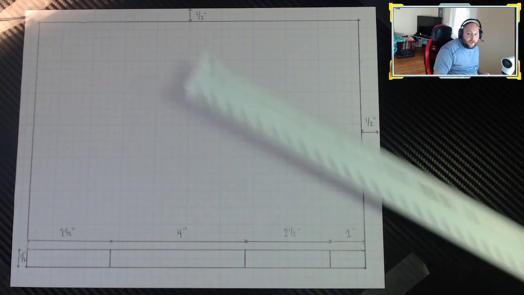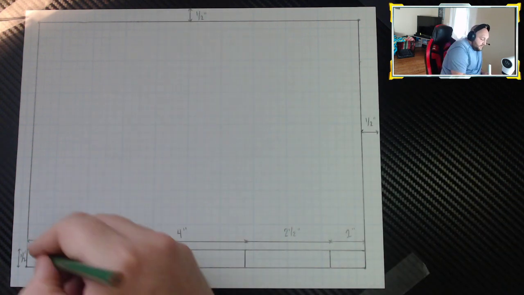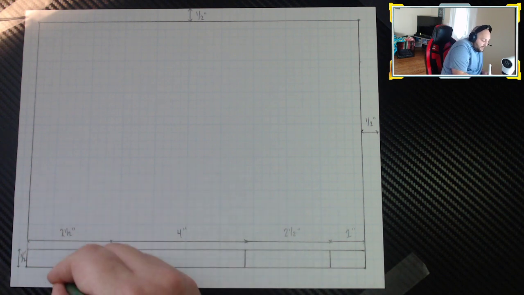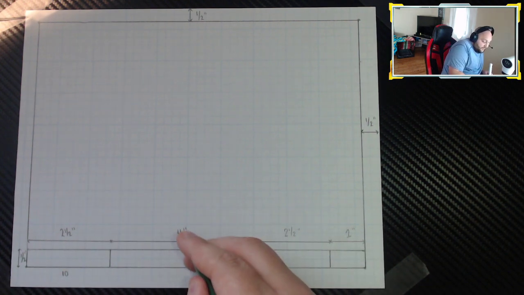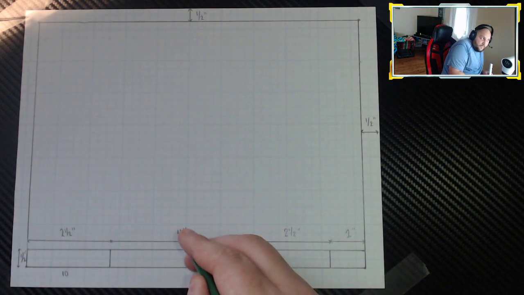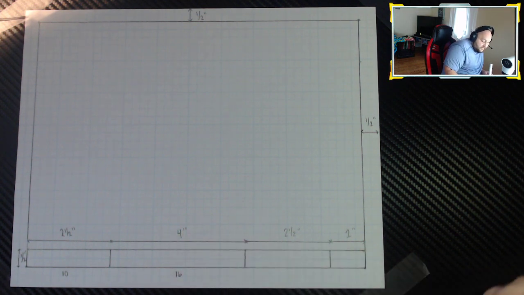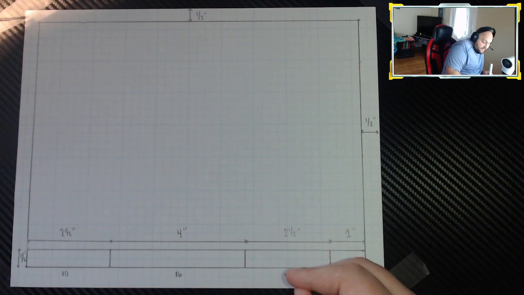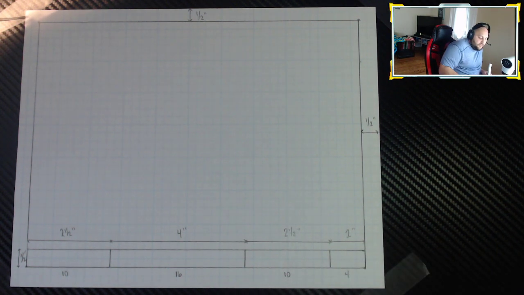Alright, so I've been measuring everything using my ruler. Another way you could do this is you could count the squares. So 2.5 inches is actually 10 squares. 4 inches, so 4 inches with 4 squares in each, that's going to be 16 squares. 2.5 again is 10, and 1 inch will be 4. So if you'd rather count the squares, those are the number of squares.